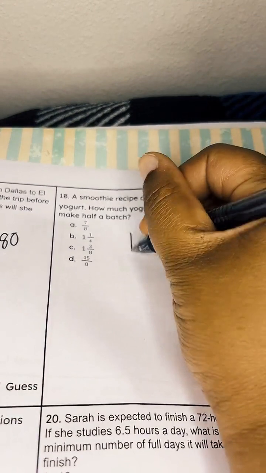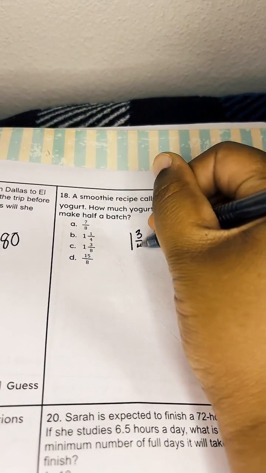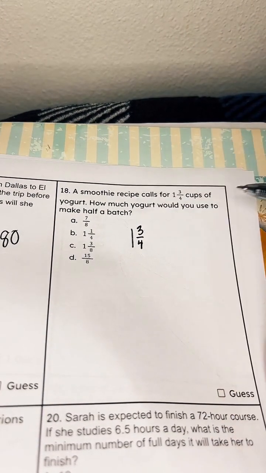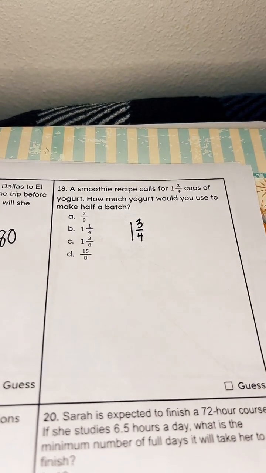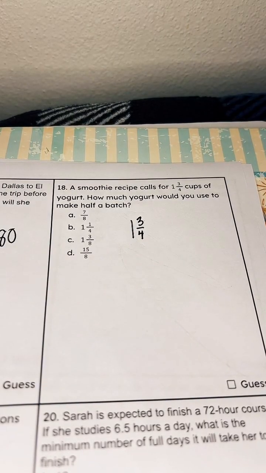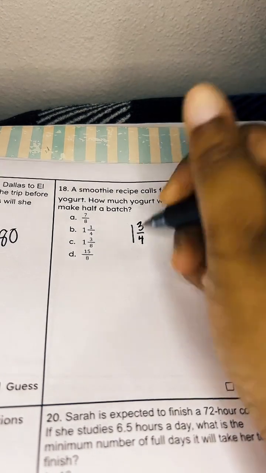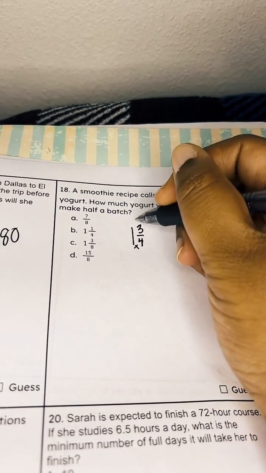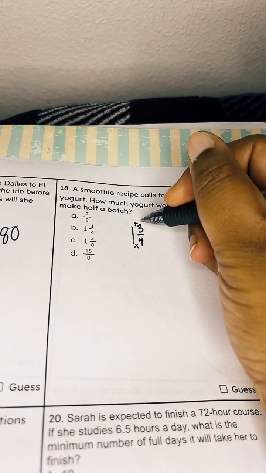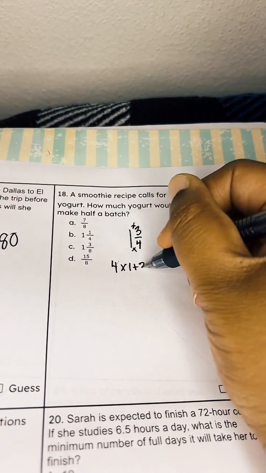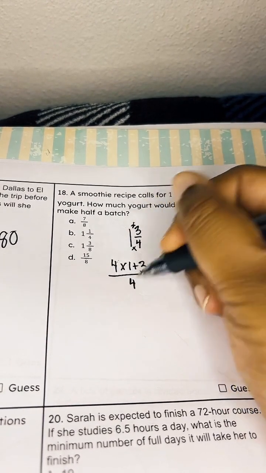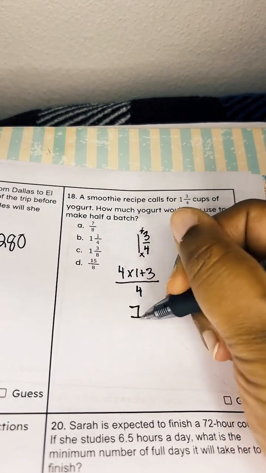What I think I'm going to do is first change it to an improper fraction. Do we remember how to change this to an improper fraction, you guys? Yes? Okay, what is it as an improper fraction? Put it in the chat. Multiply, then add. Perfect. 7/4. Exactly. So we do 4 times 1 plus 3 all over 4, and yes, we're going to get 7/4.